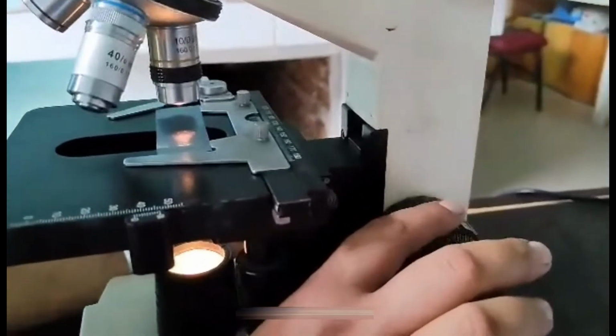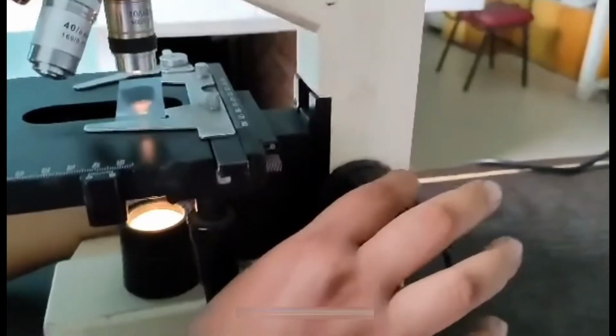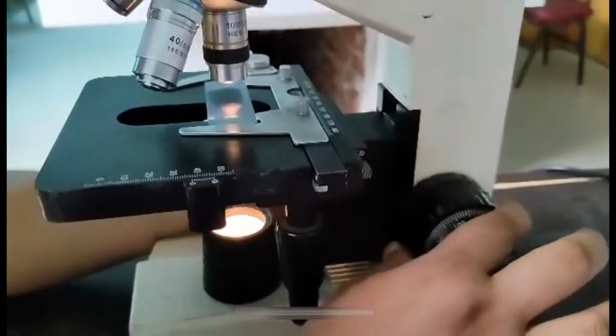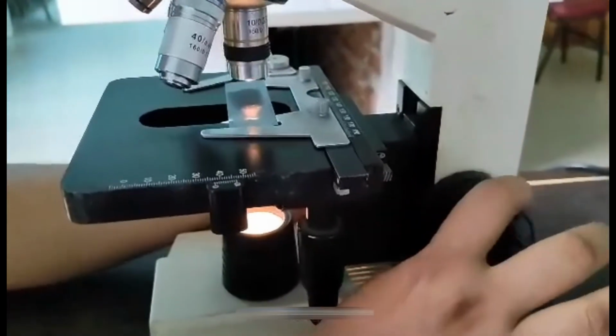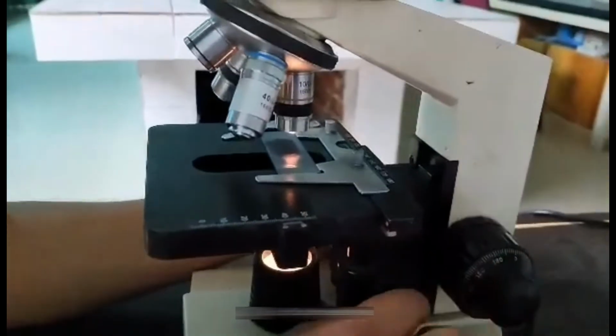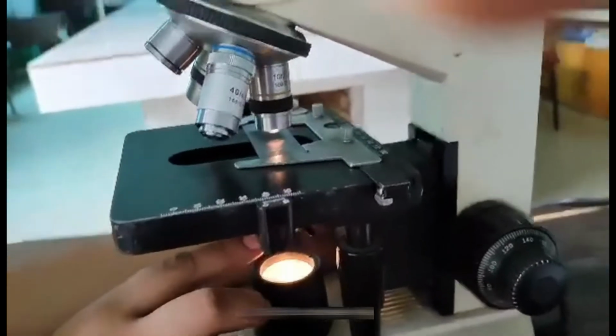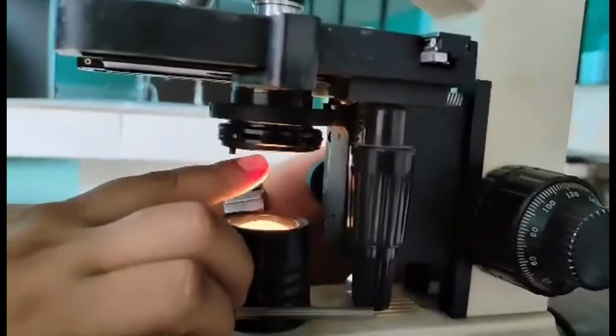This is the coarse. And students, you can use the coarse adjustment and fine adjustment. With the coarse adjustment, you can move the stage up and down, and with the fine adjustment you can clear the focus. And after focusing, you will be able to see the slide properly. And this is the mirror, and this is the diaphragm.